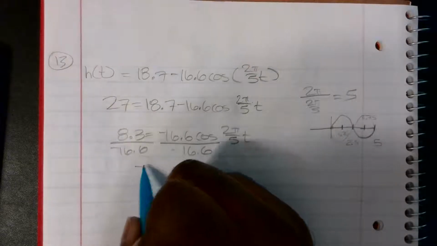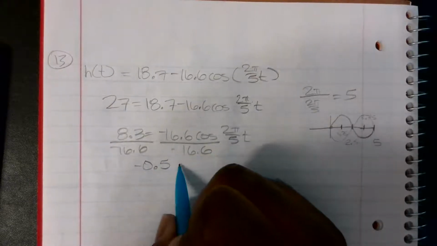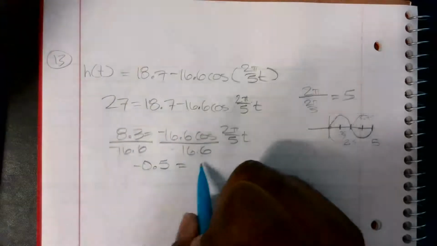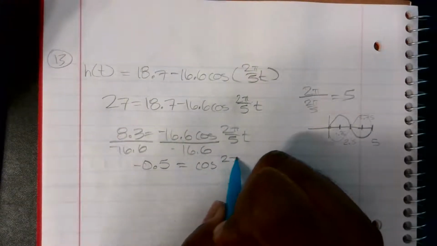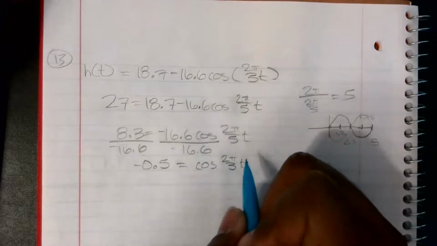So negative 0.5 is equal to cosine of 2 pi over 5 t.